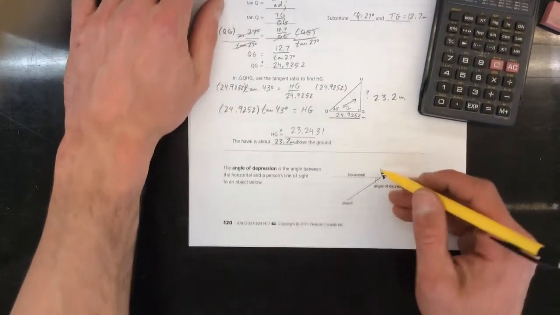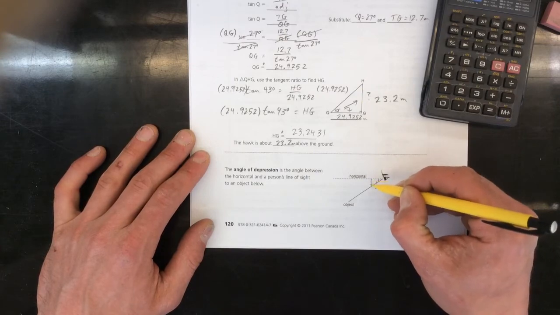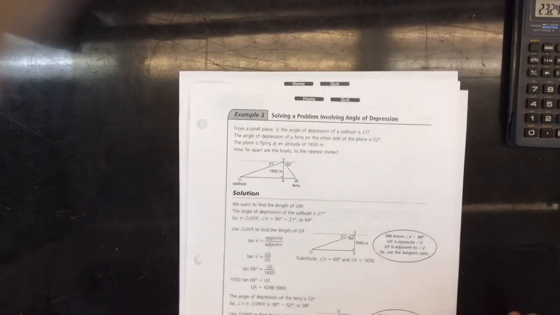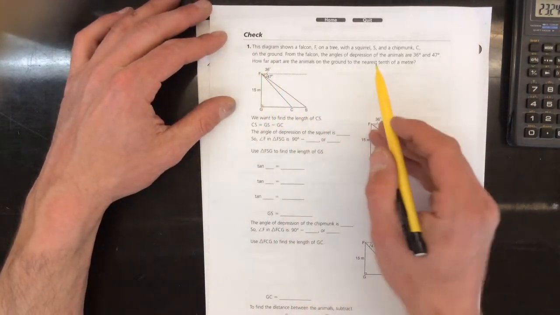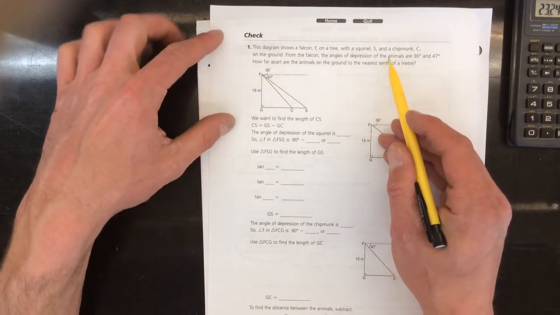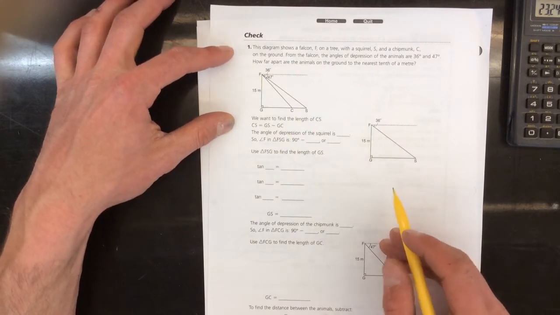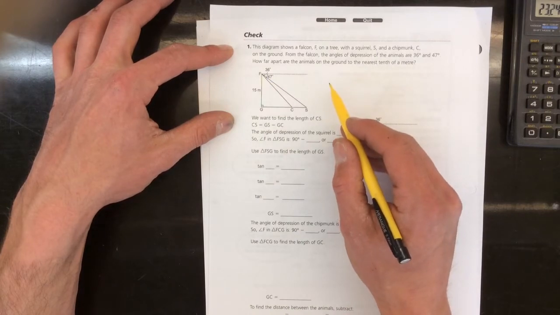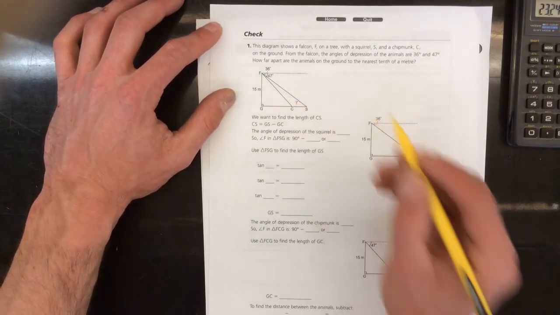Okay, the last thing we need to know is about the angle of depression. If we're looking straight, the angle of depression is the angle from our line of sight downwards. So let's solve a problem that involves the angle of depression. This diagram shows a falcon on a tree with a squirrel and a chipmunk on the ground. From the falcon, the angles of depression of the animals are 36 degrees and 47 degrees. How far apart are the animals on the ground to the nearest tenth of a meter?